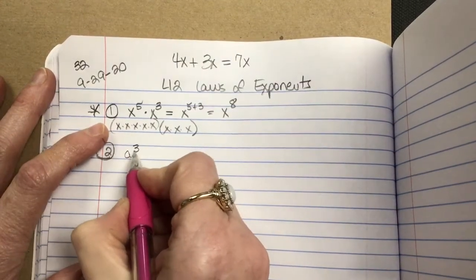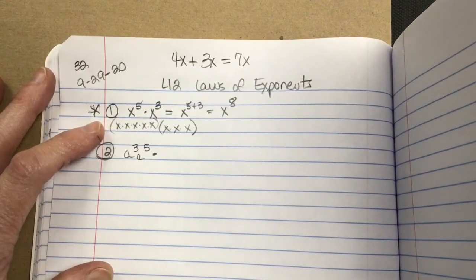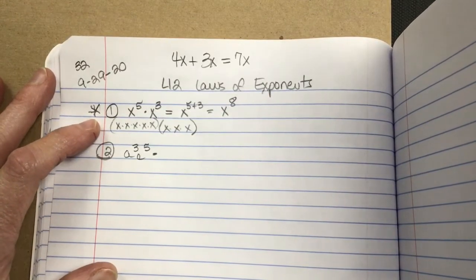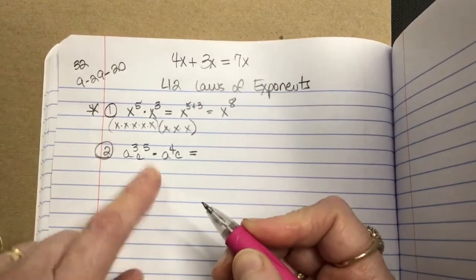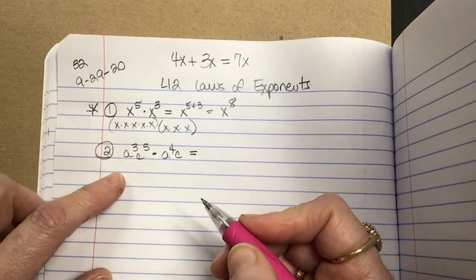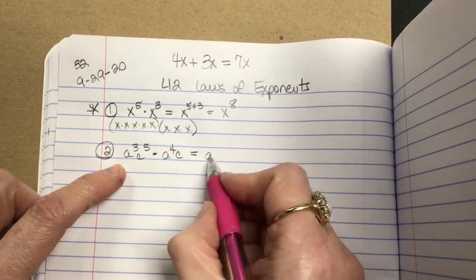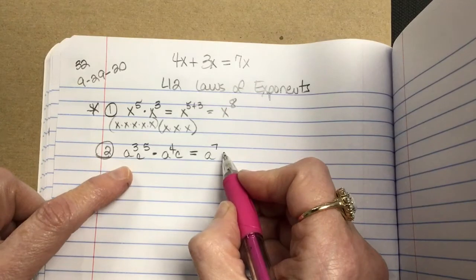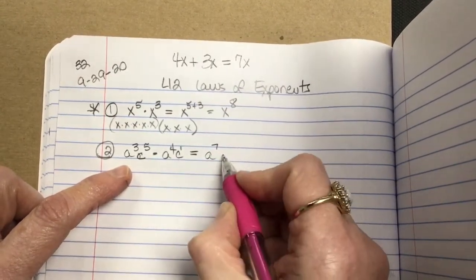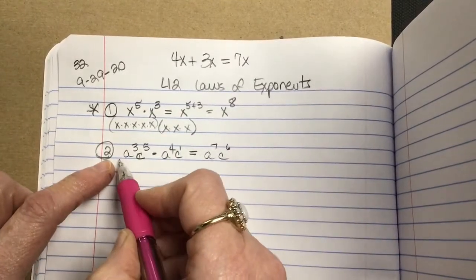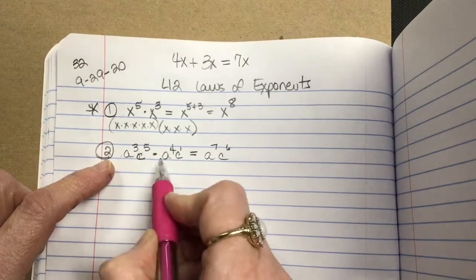Now a cubed c to the 5th times, they use parentheses some, and I'm going to put a to the 4th and then c. So if you use that same rule, how many a's are you multiplying here? 7. And how many c's? 6. I have 5 here and 1 here, so I have c to the 6th. The coefficients, just like right here, are 1 times 1, which is 1, understood.